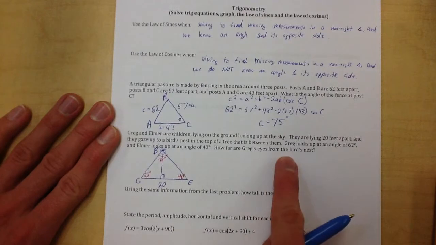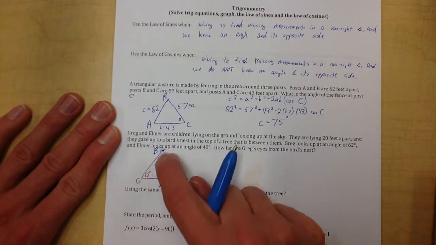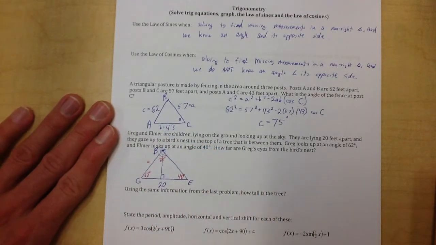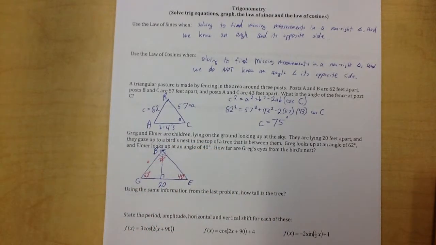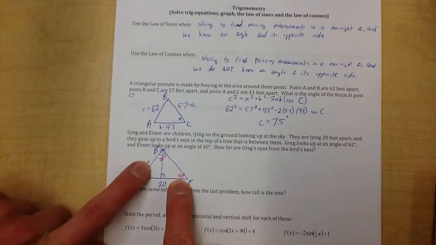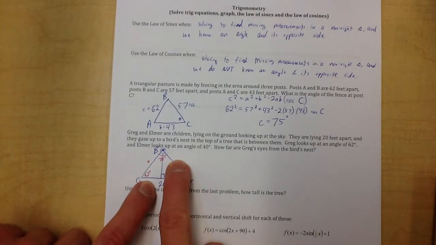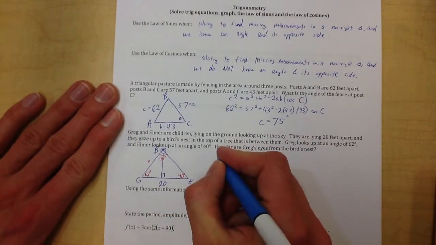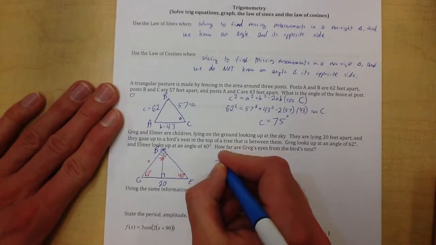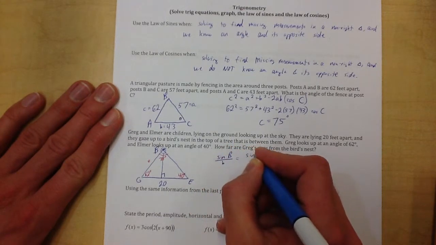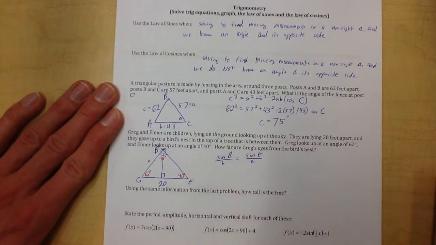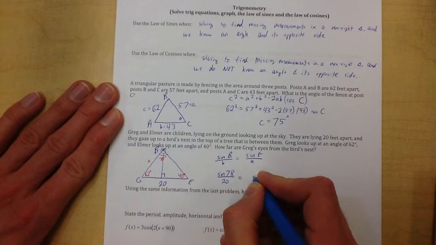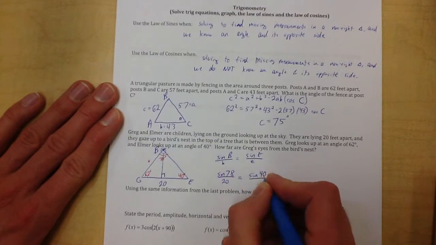How far are Greg's eyes from the bird's nest? We're looking to see how far Greg's eyes are from the bird's nest, and that actually is little e because it's across from big E. So let's figure it out. We do not know big E and little e. We do not know big G and little g, but we do know big B and little b. So we're going to use the law of sines this time. Sine of big B over little b equals sine of big E over little e, and we'll fill the numbers in. So sine of 78 over 20 equals sine of 40 over e.